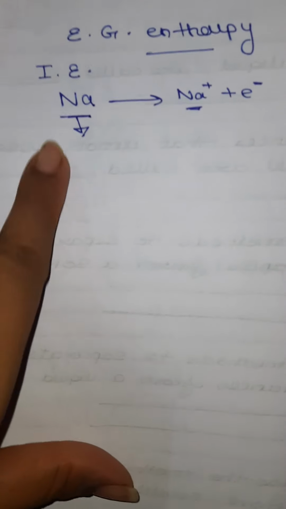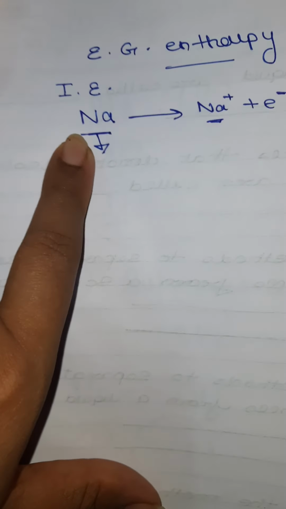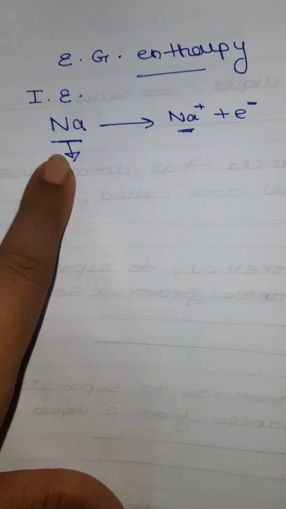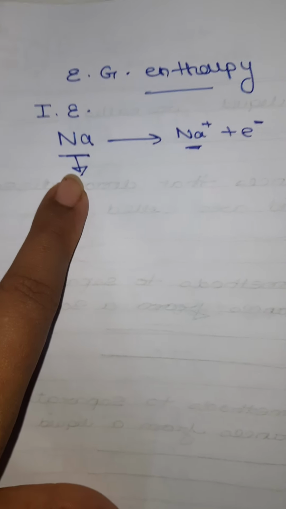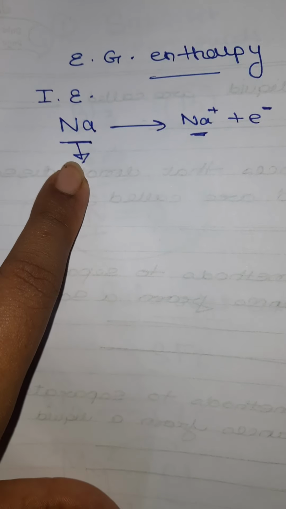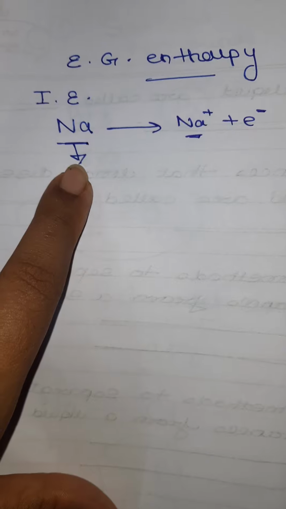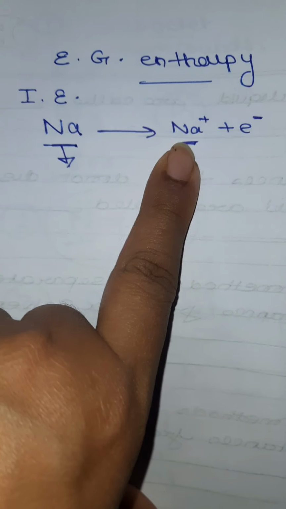The minimum amount of energy required by sodium or any other isolated gaseous atom in order to remove the most valence electron from its last shell to form a cation is called ionization enthalpy. That was one, which is indicated here.